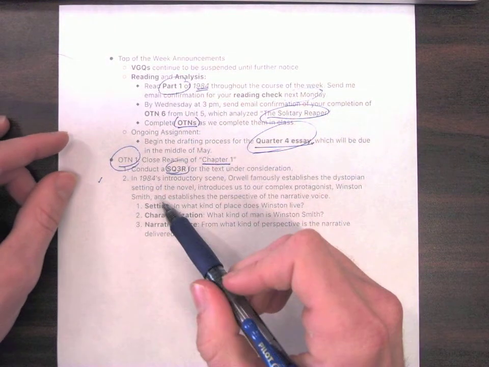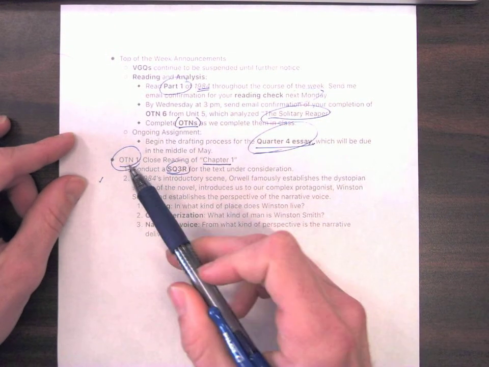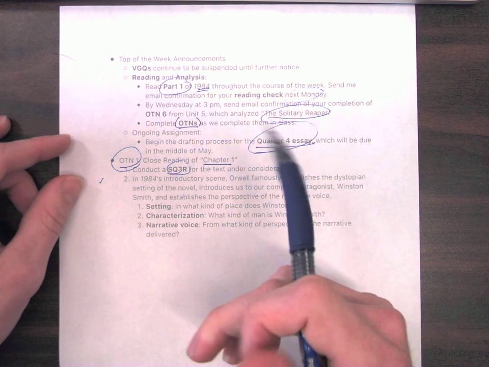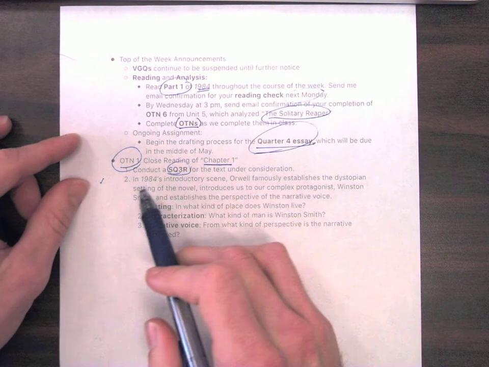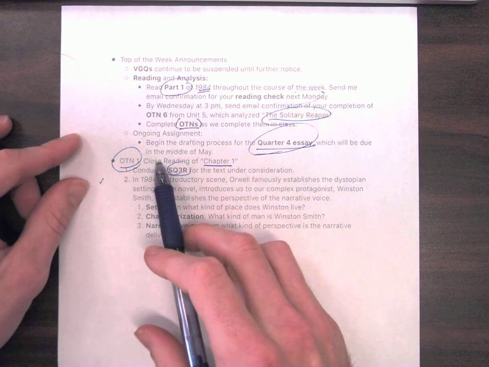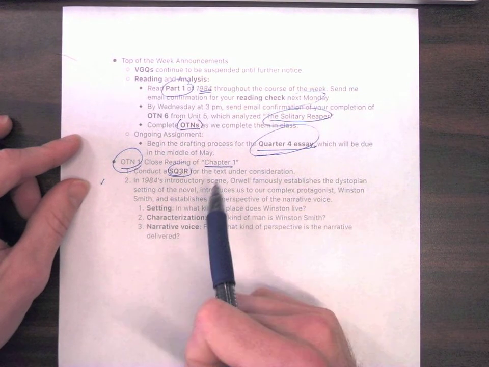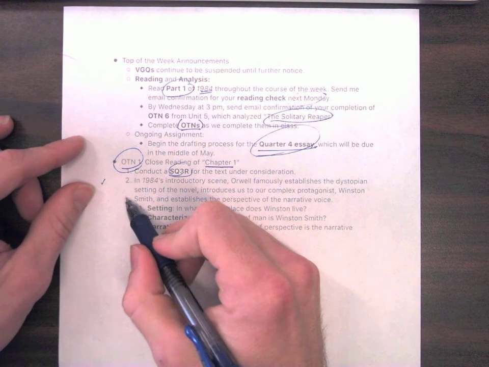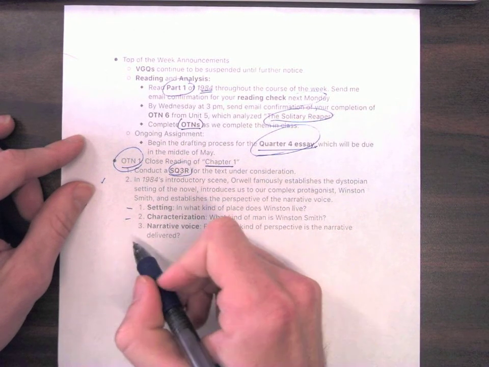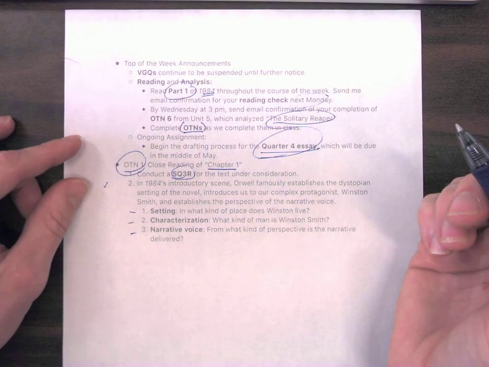Let's go ahead and talk about OTN 1 and our close reading of Chapter 1. The first thing we want to do is conduct an SQ3R for the text for Chapter 1 of the novel, and then after we conduct our SQ3R, we're going to analyze the setting, the character development of our protagonist, Winston, and the narrative voice.